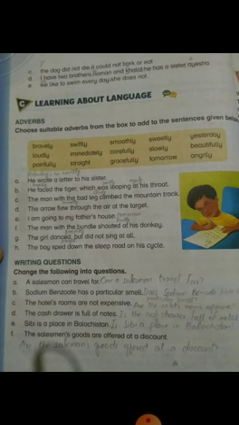The girl danced gracefully but did not sing at all. H: The boy sped straight down the steep road on his cycle.